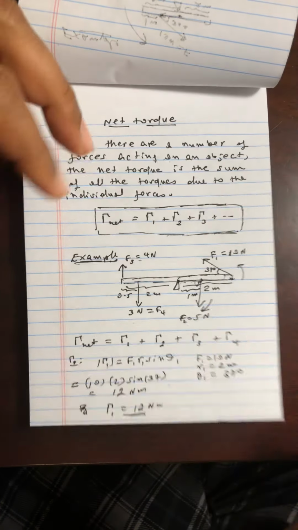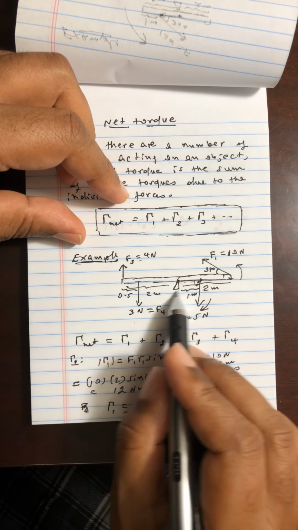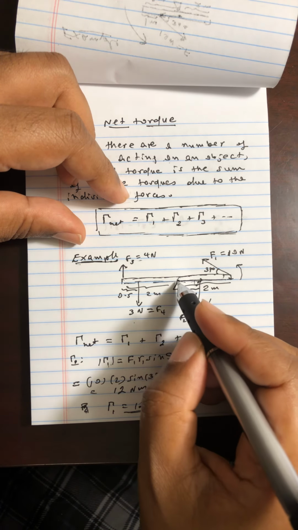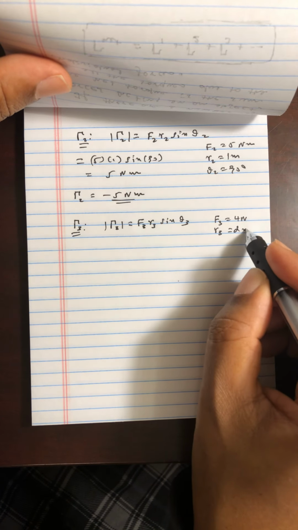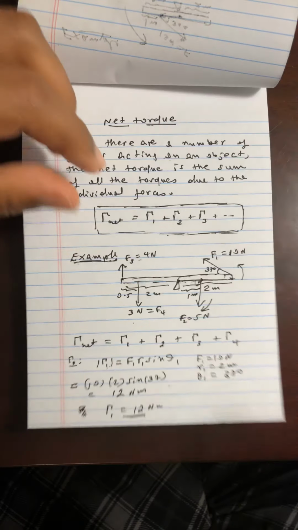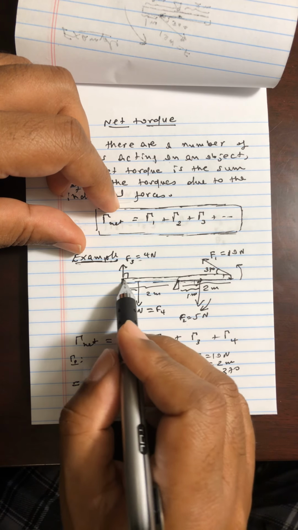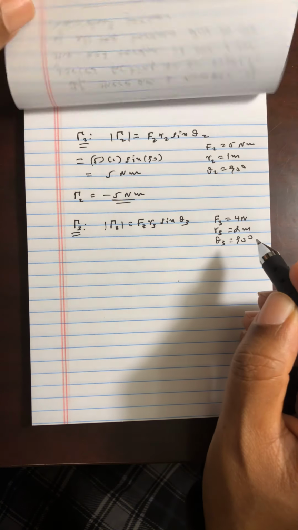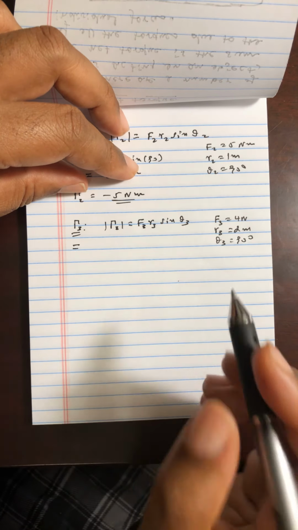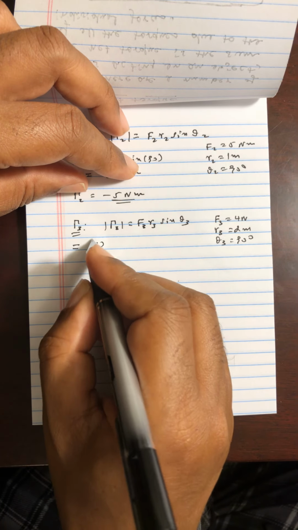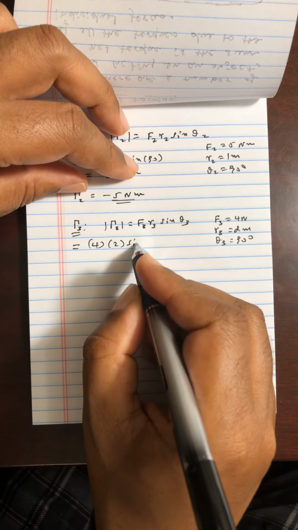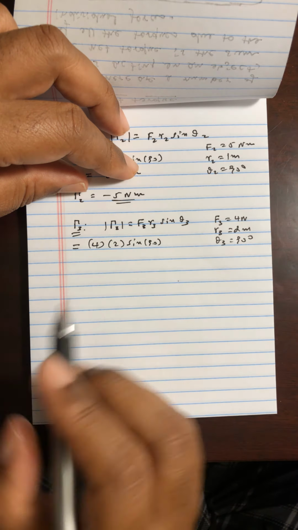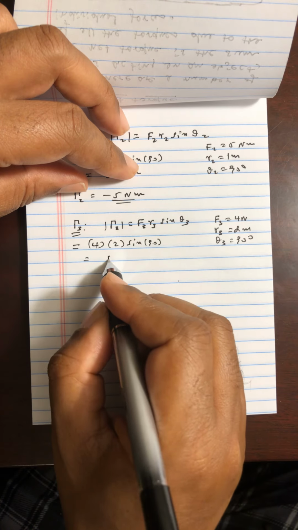The distance is the distance from here to here, which is 2 meters. How about the angle? The angle between this vector and this vector is 90 degrees, so theta equals 90 degrees. So the absolute value of the torque is the force, which is 4 newtons, times the distance, which is 2, times sine of 90, which is 1. So we got 4 times 2, which is 8.